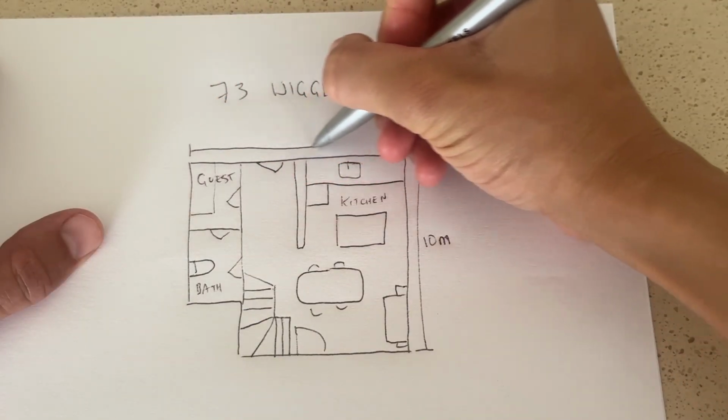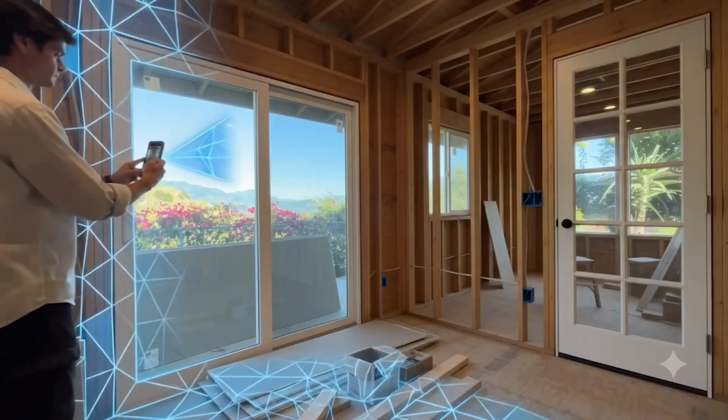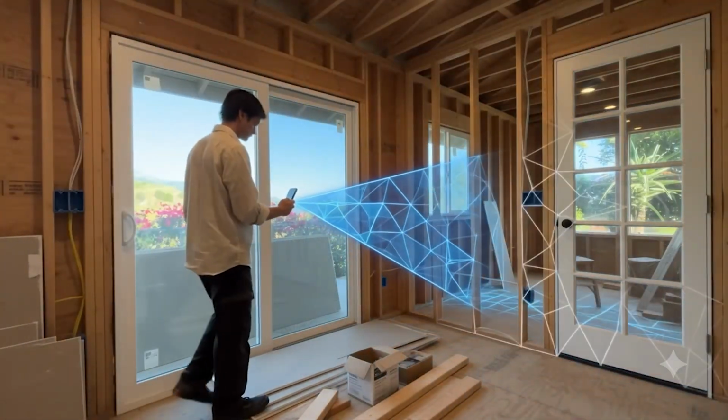There are two types of AI floor plan generator, and they produce very different outputs. One generates floor plans from a drawing. The other detects floor plans from real buildings. Both use AI, but in very different ways. So how do you know which one is best for you?